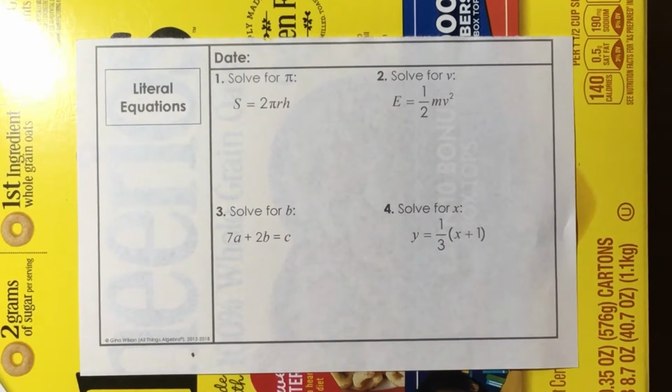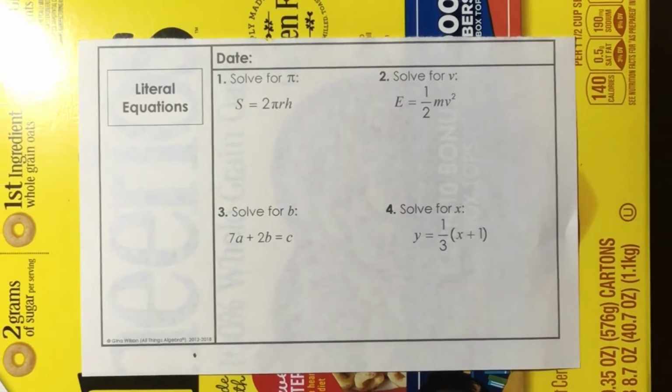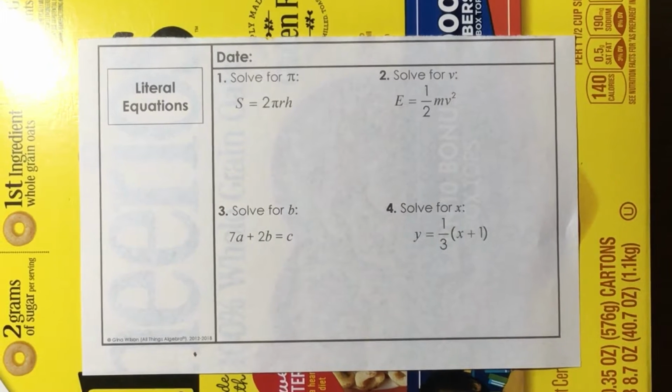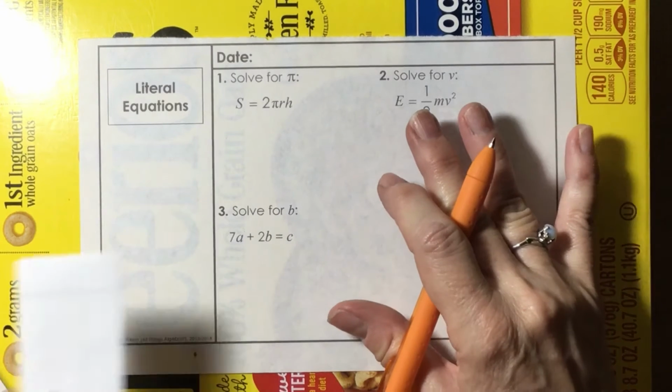All right, welcome back to literal equations. I love literal equations. I always probably say that to a lot of things because I really do enjoy algebra. But literal equations really test that you understand the order of operation, that you know how to just follow the basic rules. And like I've said before, algebra is all about learning the rules to math. It's like one big playbook for math, okay?